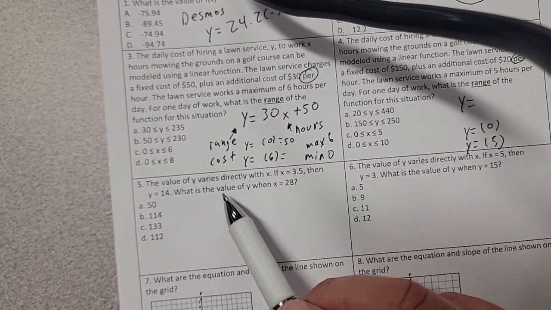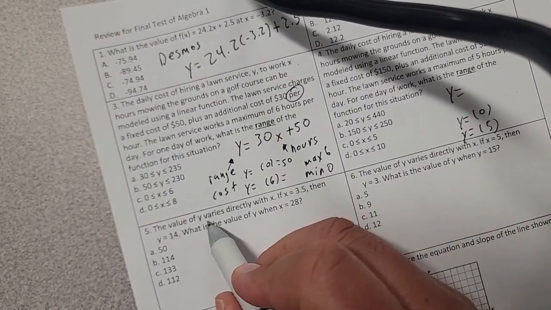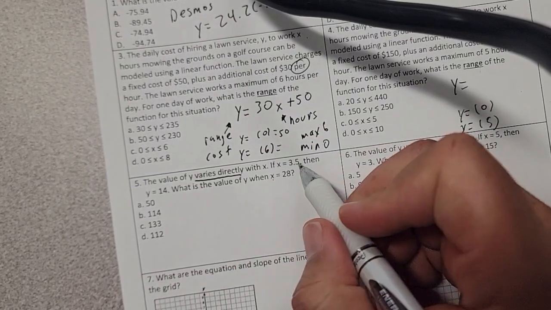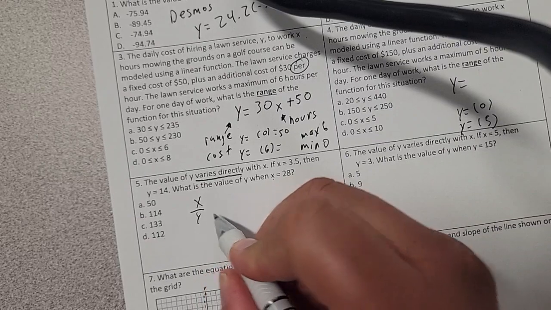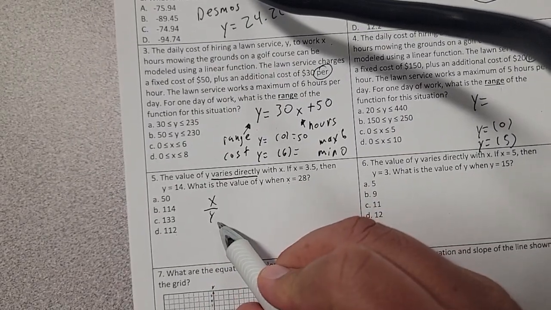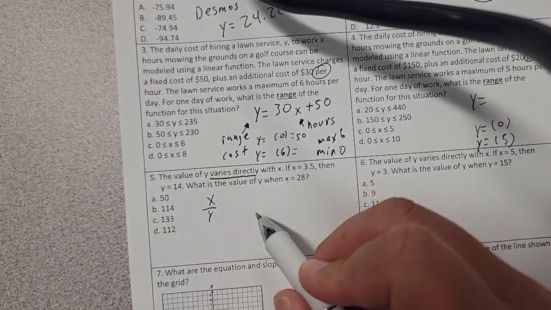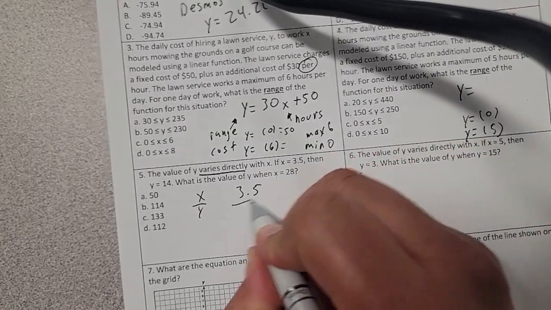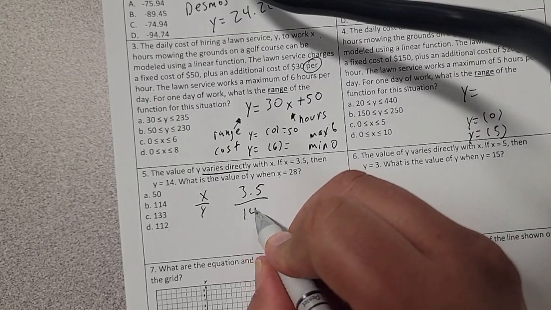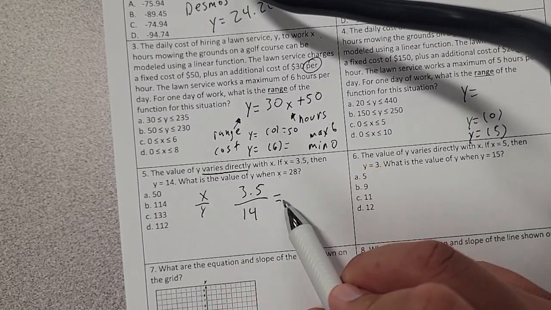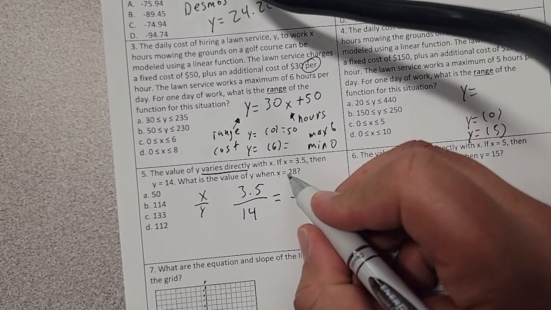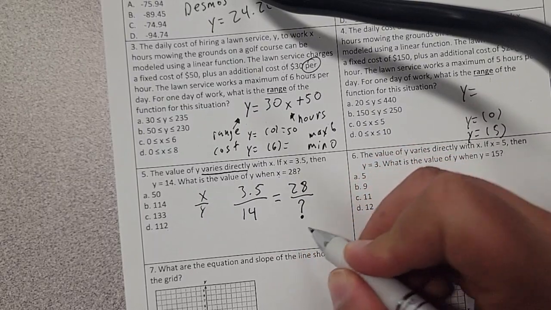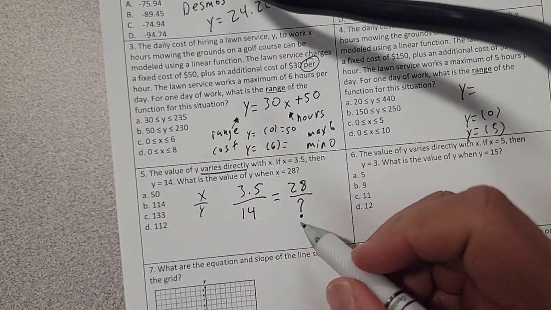All right, the value varies directly. Technically, when it says varies directly, this is a middle school problem. So this is where you have your little x, y. X goes on top, y goes on the bottom. And you're going to set up a cross multiply, all right? So if x is 3.5 and you have a y of 14, varies directly, we're going to set up a proportion with the x is going to be 28, and then this is my x number. So you're going to cross multiply and divide.